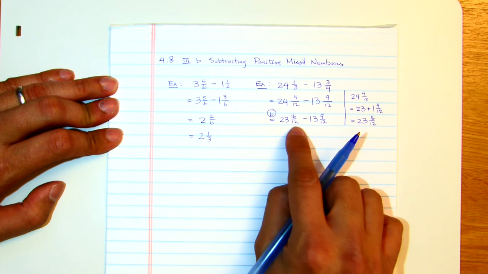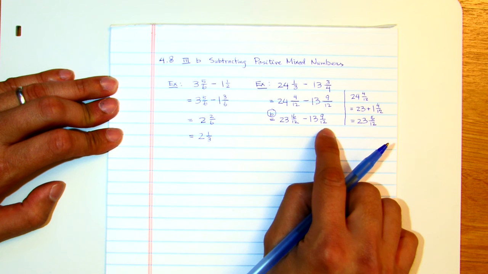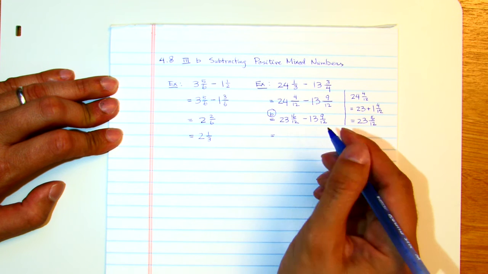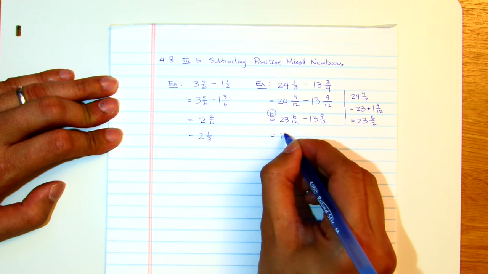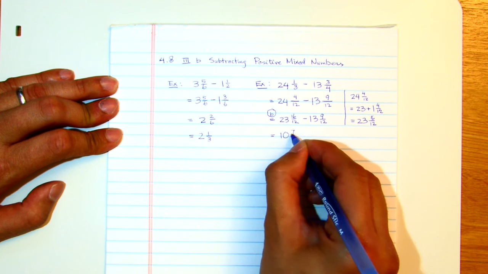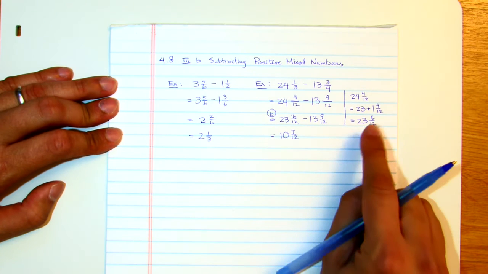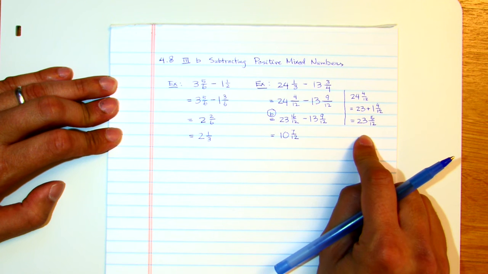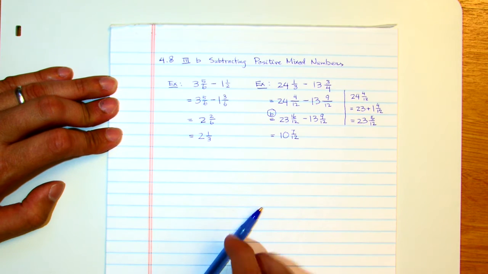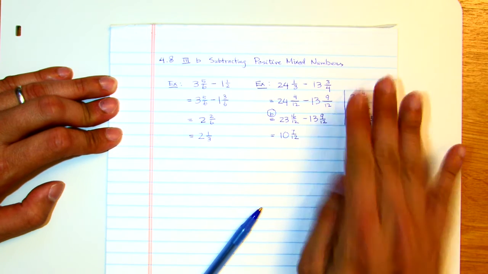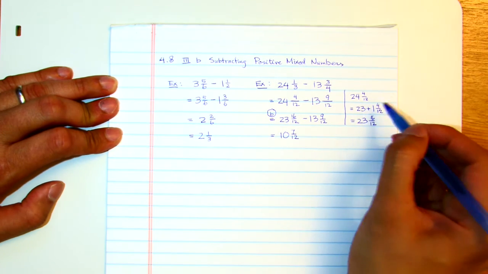Now you see that after this borrowing process, the whole number is enough to pay for that whole number. The fractional part here is enough to pay for that fractional part. We can continue with subtracting them. That's it, 10 7/12. Now let's look back into the borrowing process. We can do this faster. In other words, when you do it in the test, you actually don't need to write this down anymore. Okay, but let's see how this is being done.